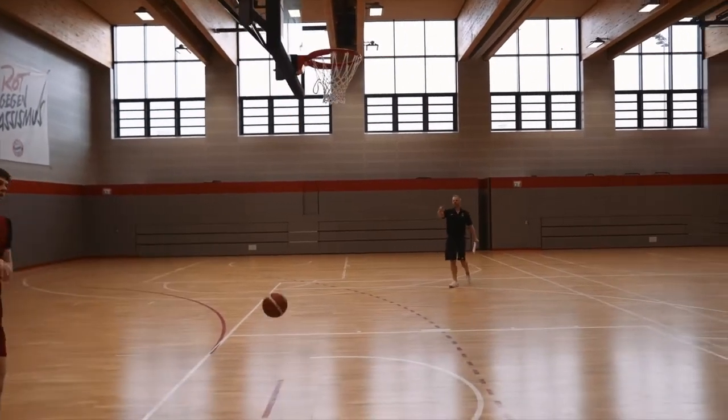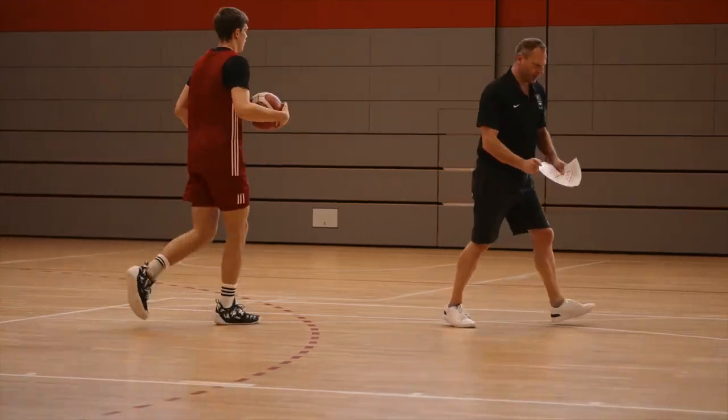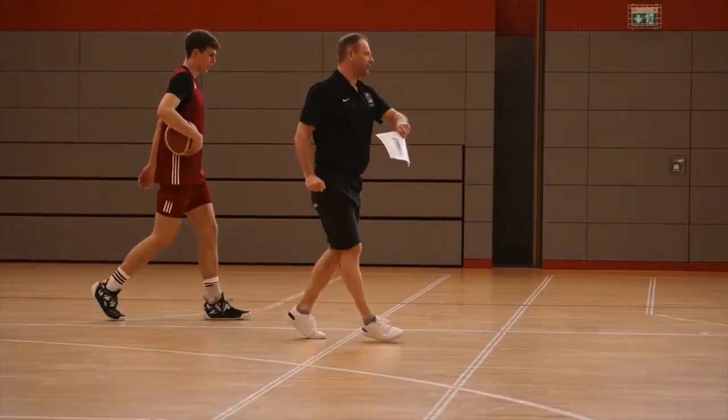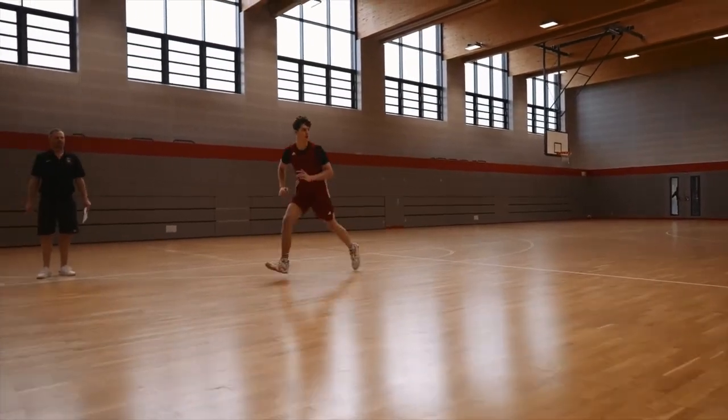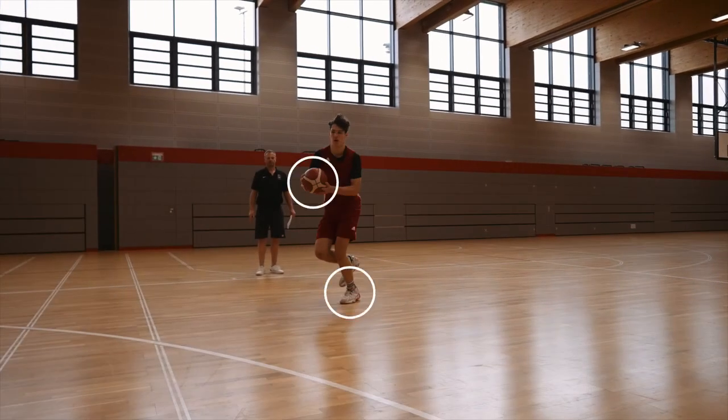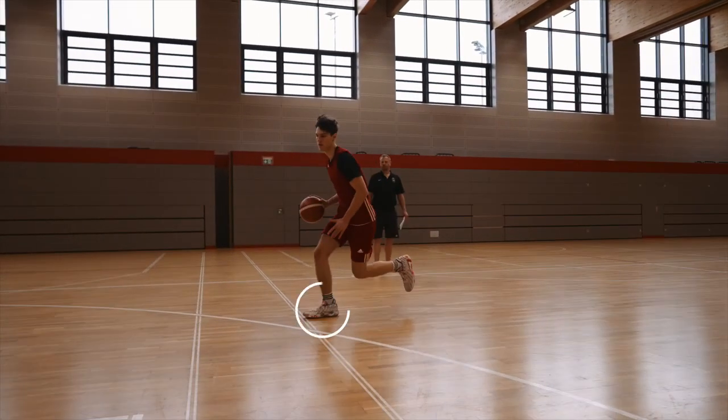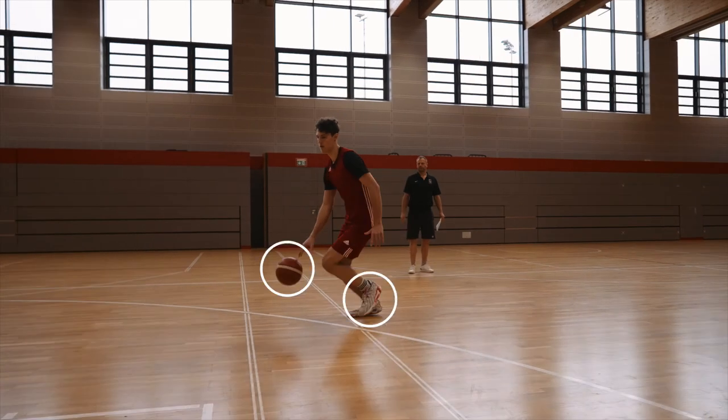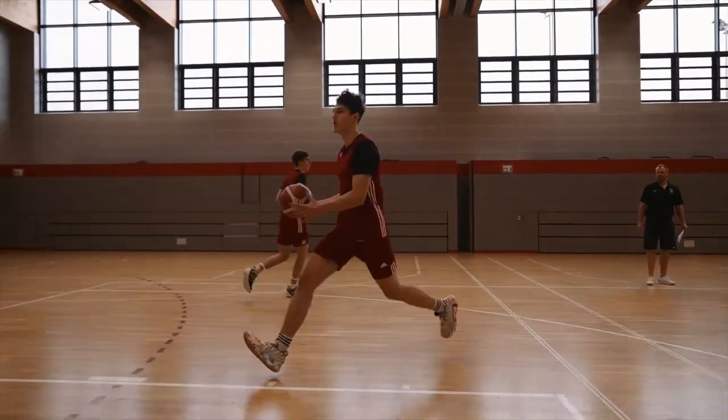Do it even a little bit later, the dribble. You catch the ball, make that first step, and then you dribble. Good job.